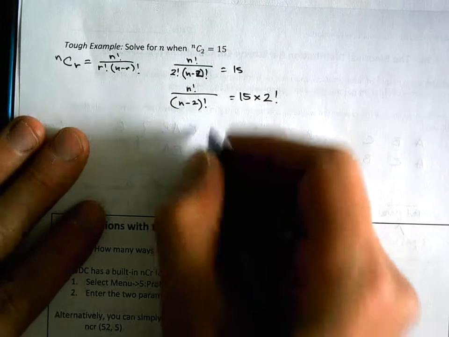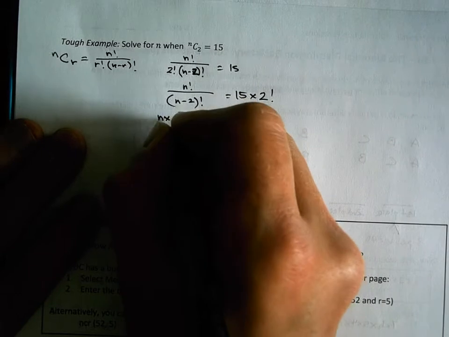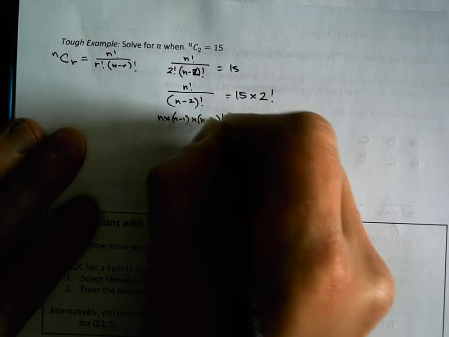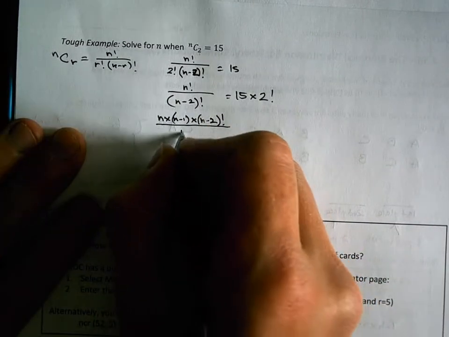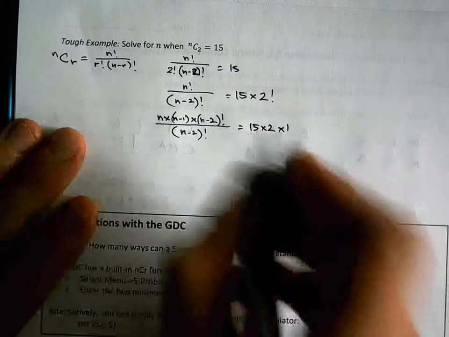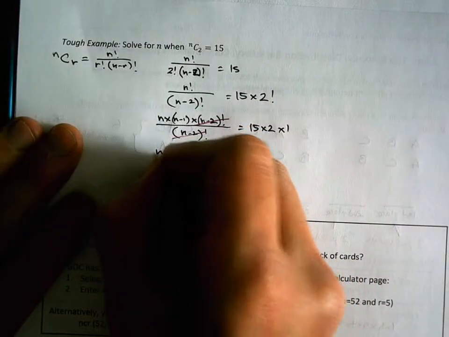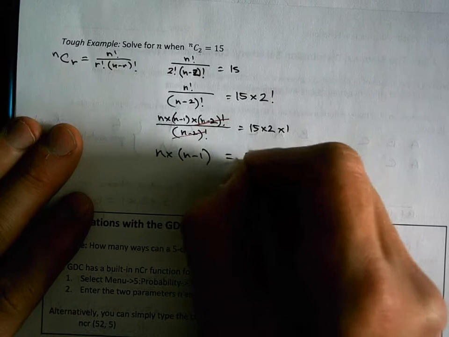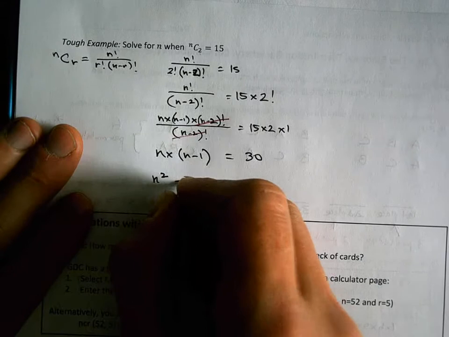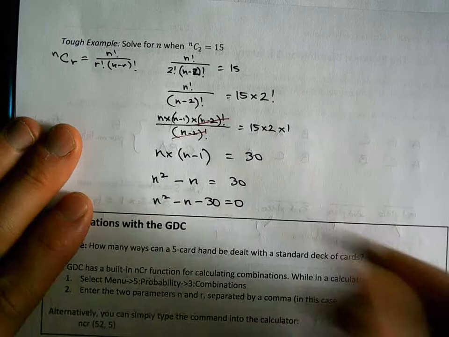So those are just numbers. But this looks a lot like that tough example I showed you on the other page. This is n times (n minus 1) times (n minus 2) factorial. Then this is (n minus 2) factorial. And this is 15 times 2 times 1. Now, the (n minus 2) factorials cancel out. So I'm left with n times (n minus 1) is equal to 30. So this is n squared minus n is equal to 30. So that's n squared minus n minus 30 equals 0.